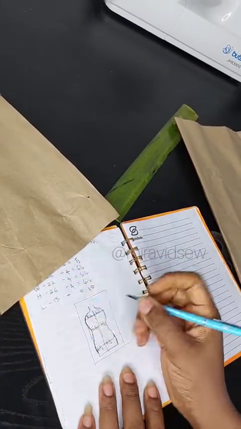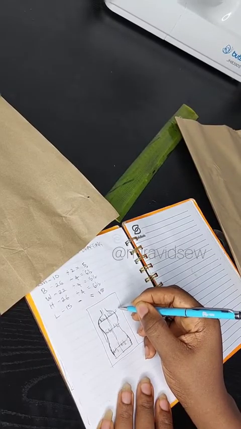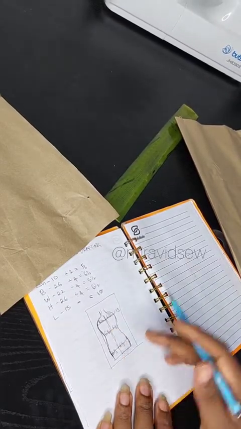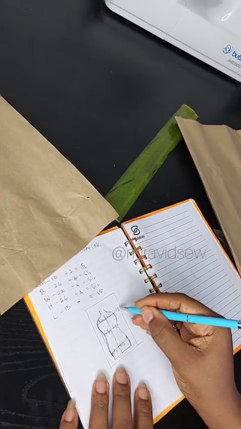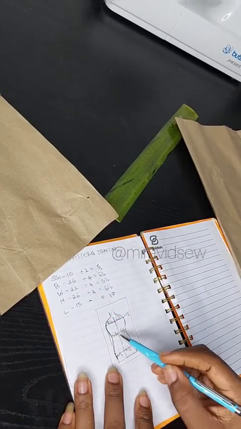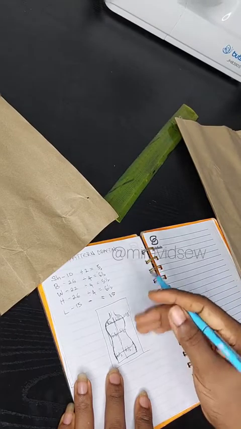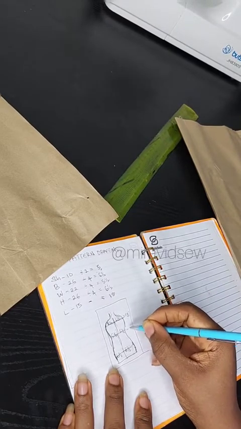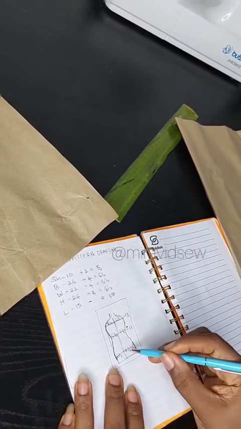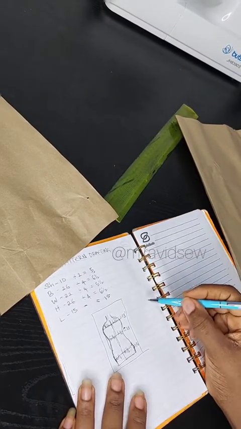So for the front, we have this 6.5 plus this 6.5, which is 13. Meaning 13 for the front, and for the back as well is 13. 13 plus 13 gives us our bust measurement, which is 26. 5.5 plus 5.5 gives us 11. 11 is for the front, and 11 is going to serve for the back as well. So 6.5 plus 6.5 gives us 13. 13 is for the front and 13 is for the back. I don't have to draw it again.